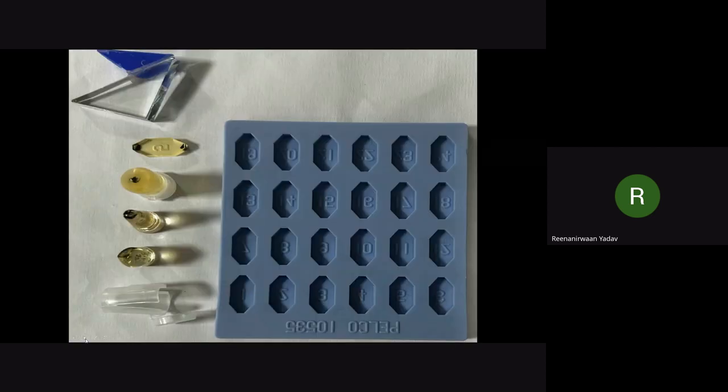So here we are representing our mold that we are using for embedding our sample, and we can also use the capsule one, that is the second one, and these are the blocks which represent our sample. And the upper one has a glass knife attached along with a boat to collect our sample.